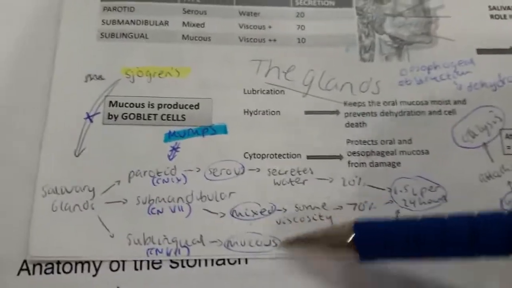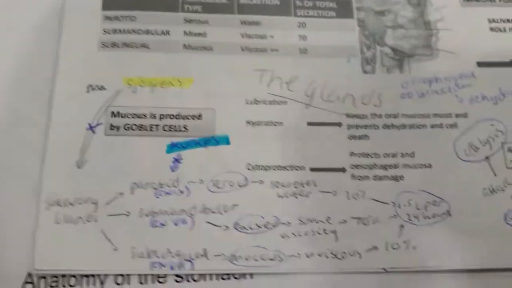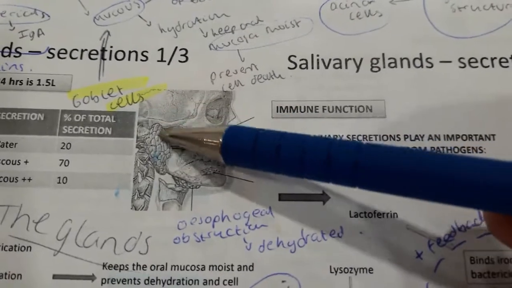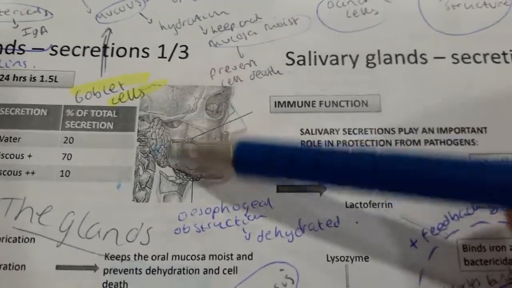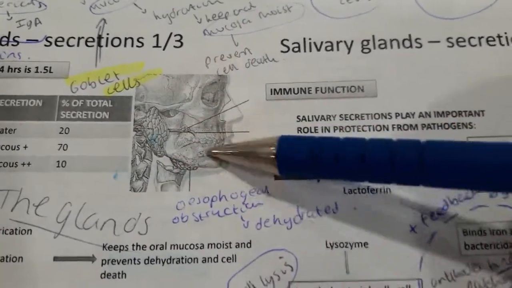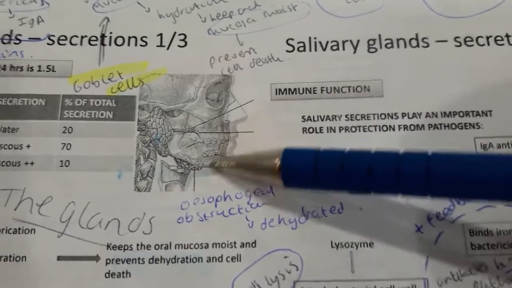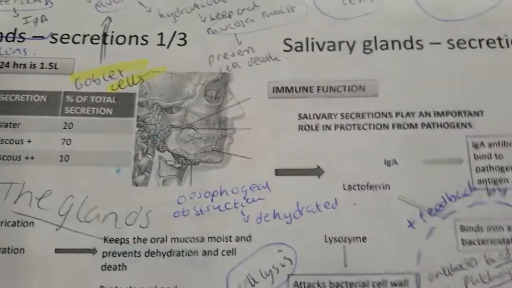So the glands themselves. You've got three salivary glands, going from posterior to anterior. You've got the parotid gland, which is anteroinferior to the ears. You've got the submandibular gland, which is at the base of the mandible, and you've got the sublingual gland, which is at the base of the tongue.